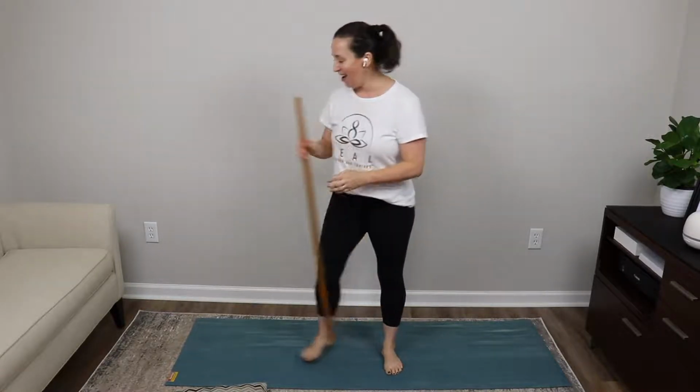All right, so let's start with working on our alignment in standing. A lot of us think, okay, I stand okay, but it's a habit of how you've chosen to stand. So let's make sure that you've got the correct alignment for you.